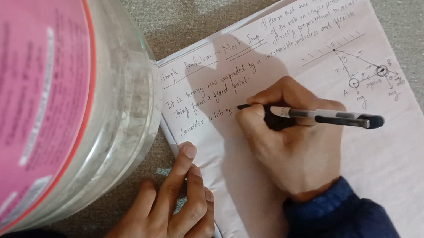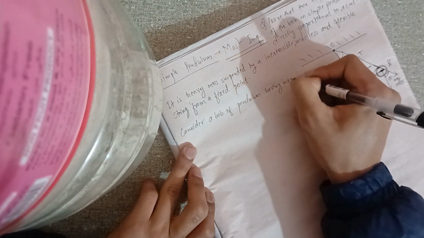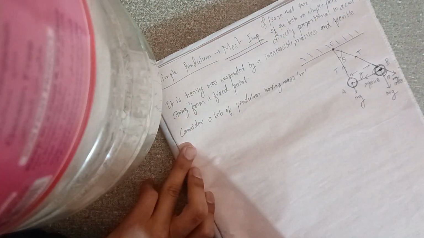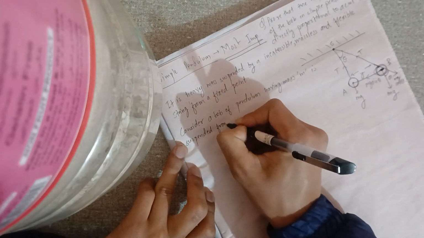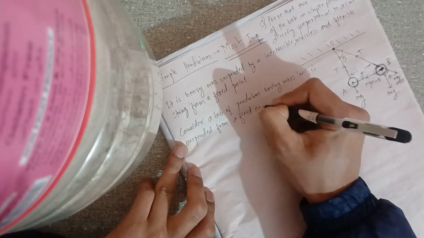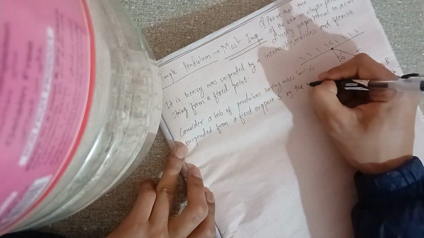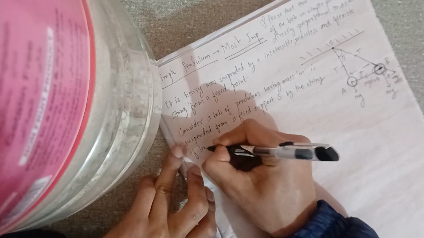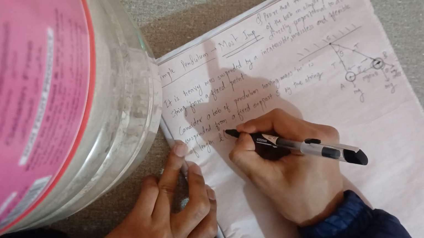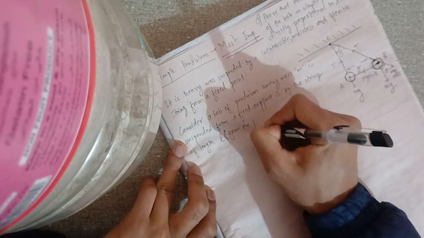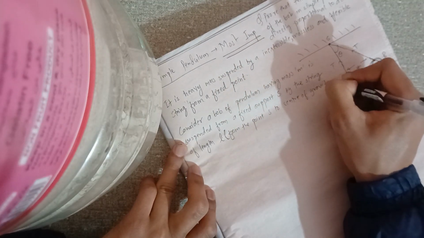Consider a bob of pendulum having mass m is suspended from a fixed support S by a string of length L, and you need to know that the length is from the point S to the center of gravity of the bob.